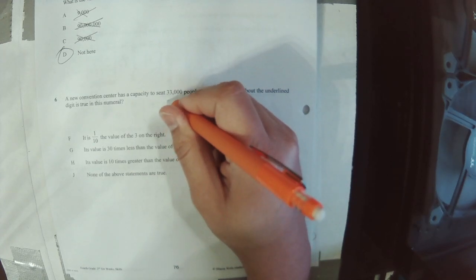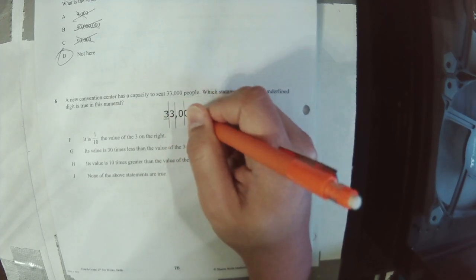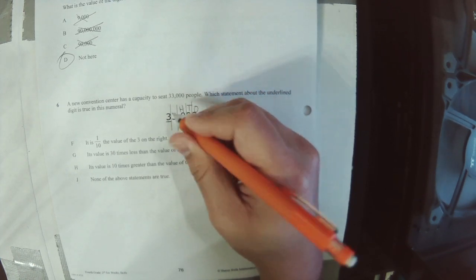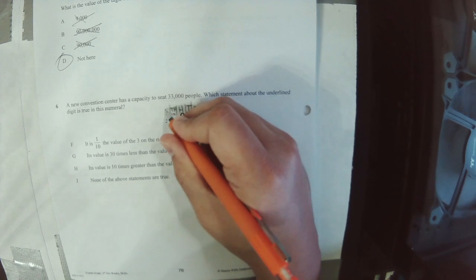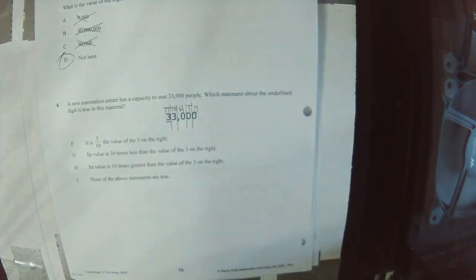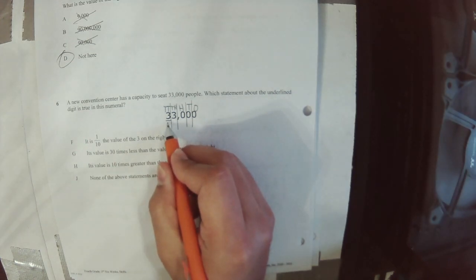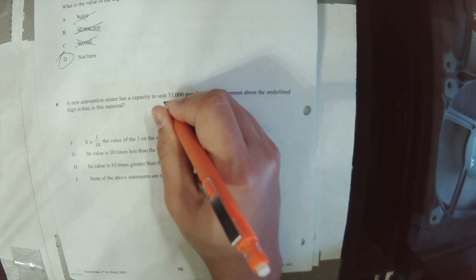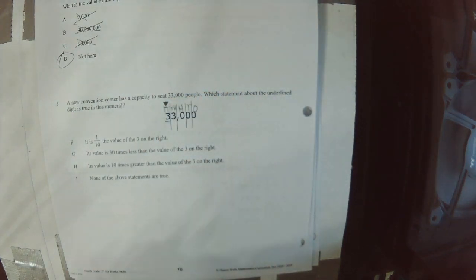I can make my place value chart around it. Ones, tens, hundreds, thousands, 10,000. They want us to focus on this underlined one. I'm going to put a little arrow on top of the underlined 3.